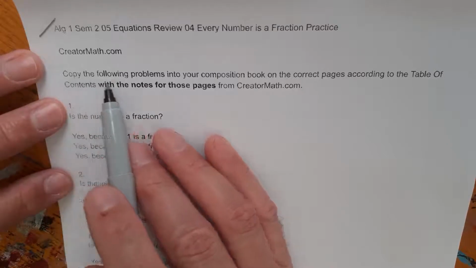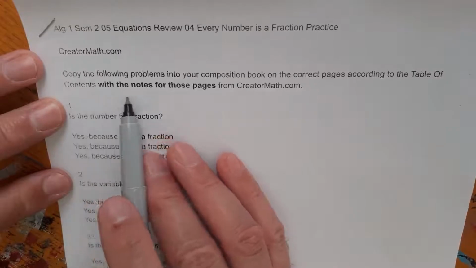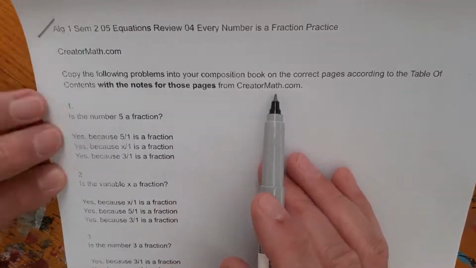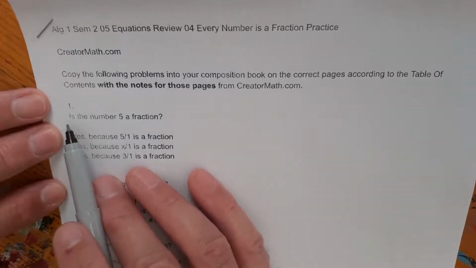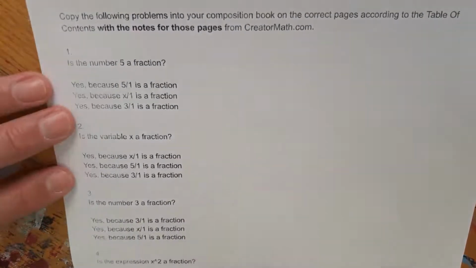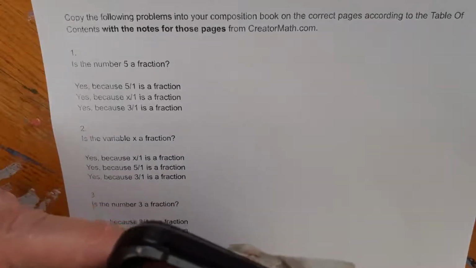The instructions are: copy the following problems into your composition book on the correct pages according to the table of contents, with the notes for those pages from creatormath.weebly.com, all right? So just to model that, where are these notes? Let's see if I can show that quickly.